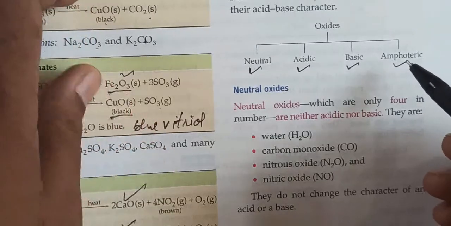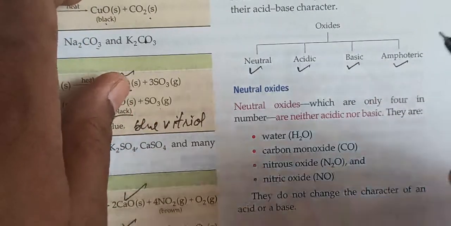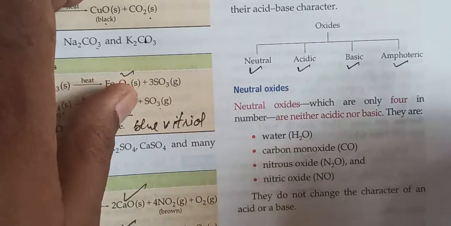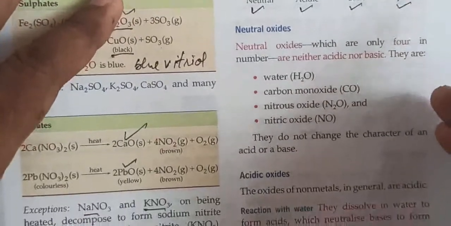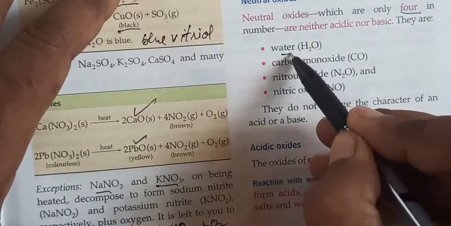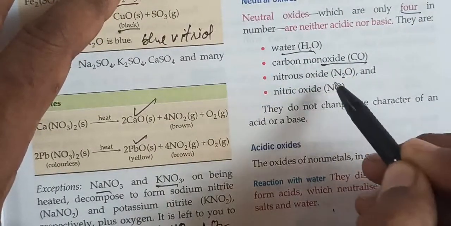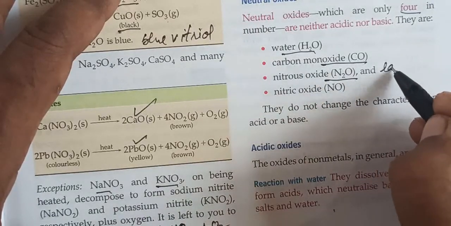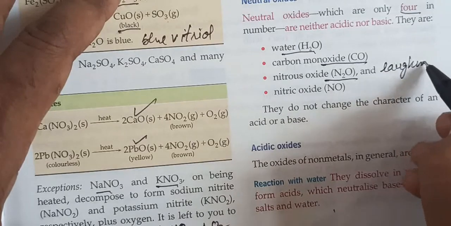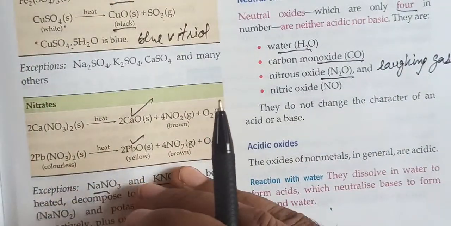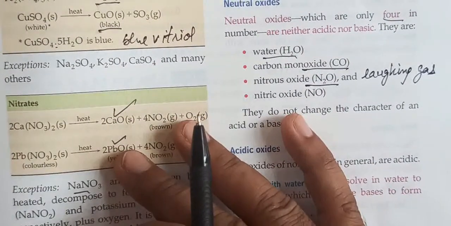Amphoteric oxides, some metal oxides behave like acid as well as base. Both behaviors are there. They are amphoteric oxides. Neutral oxides, only a few, non-metal oxides are neutral: water, carbon monoxide, nitrous oxide. This nitrous oxide is also called laughing gas. Laughing gas doesn't mean it is good, it's a poisonous gas only. If somebody inhales it, that person cannot close the mouth.